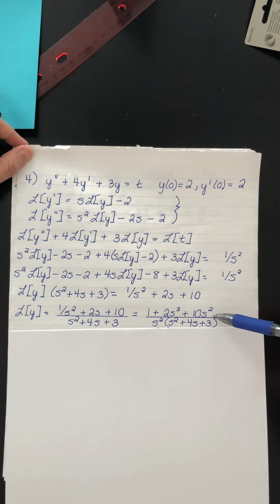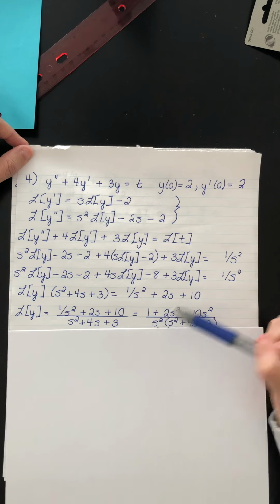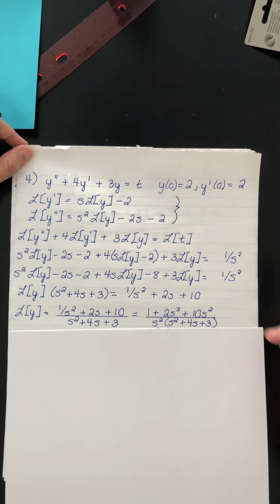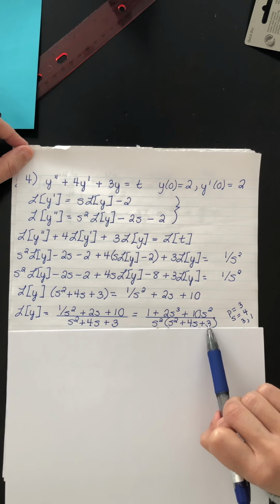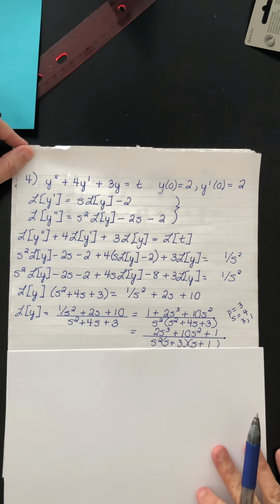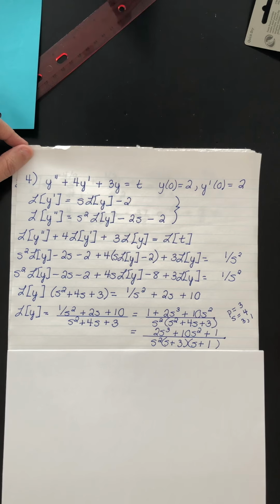If we multiply the numerator by s squared, the denominator is also multiplied by s squared. This trinomial is factorable. Product of 3, sum of 4. Those numbers are 3 and 1. So the factors here are s plus 3, s plus 1. Like that. And now it's partial fractions time.